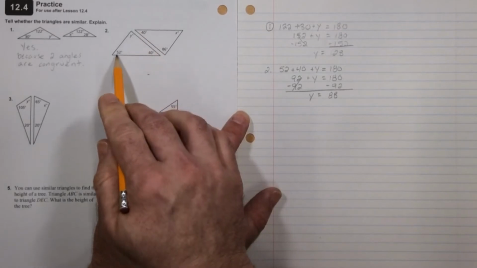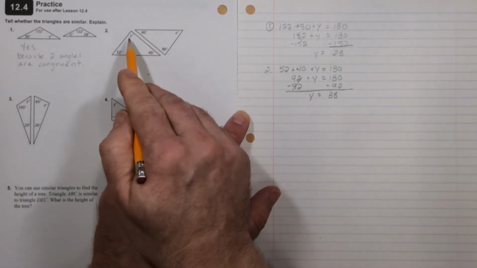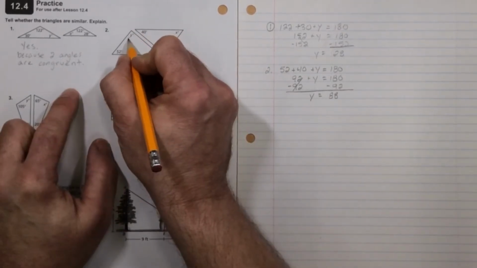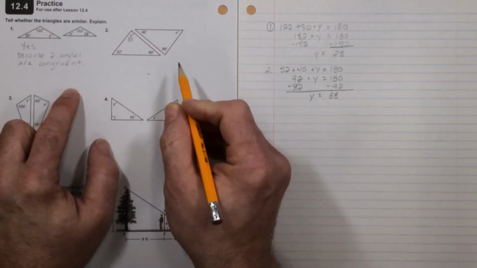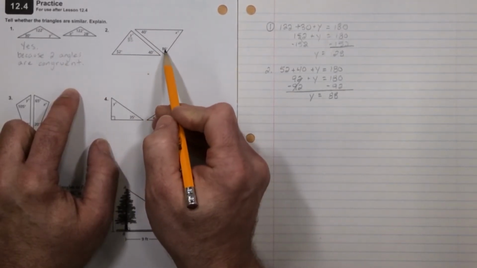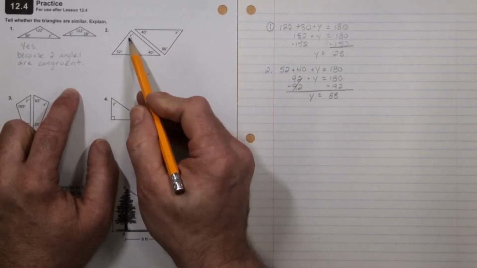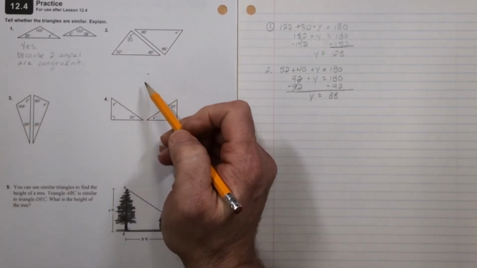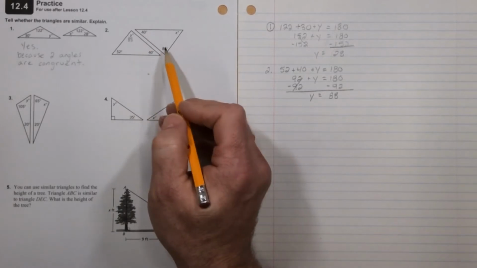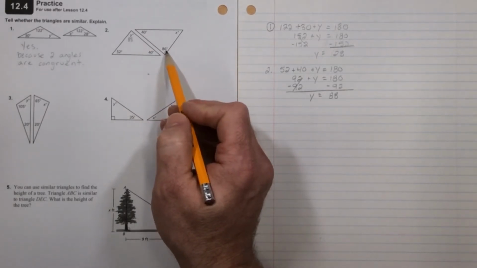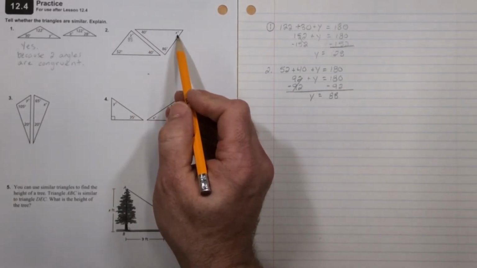So I have a 52, a 40, and we just found out this would have been 88. And here I have 40, so those two match. This 86 doesn't match either of those. And so we don't have two angles that would match up. If I figured out this was 40 and 86 and did figure out that one, it would have been 54.